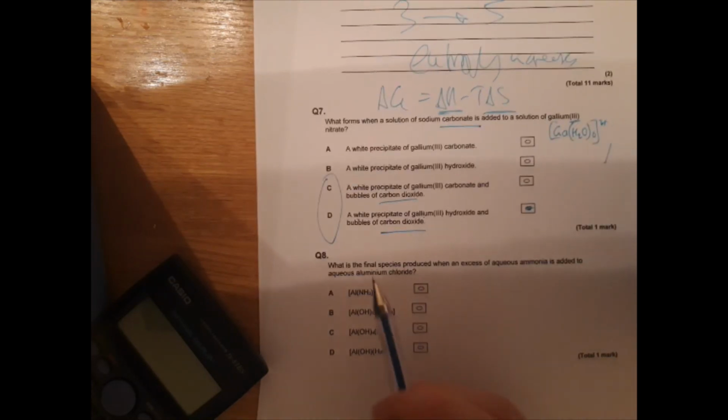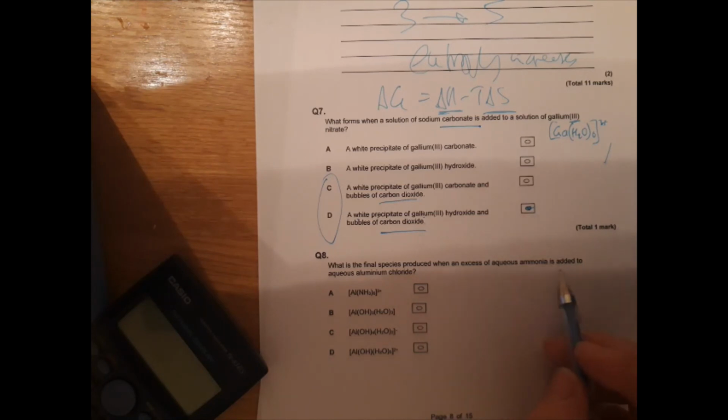Oh, lateral thinking. What's the final species produced when an excess of aqueous ammonia is added to aluminium chloride? Look, they call it aluminium chloride in the multiple choice. A solution of aluminium chloride is Al(H2O)6 3+. I wonder how many of you are sitting at home trying to work out what aluminium chloride's got to do with it.